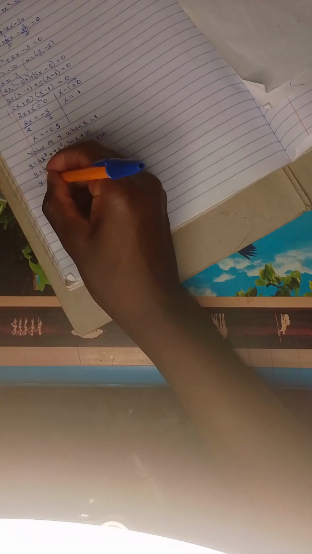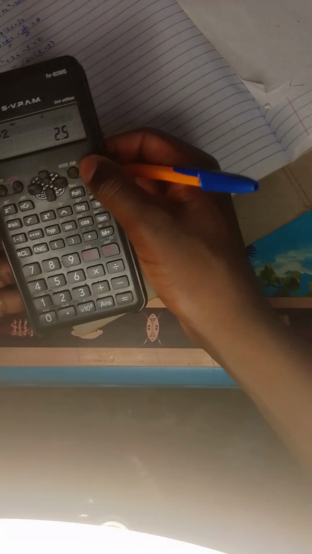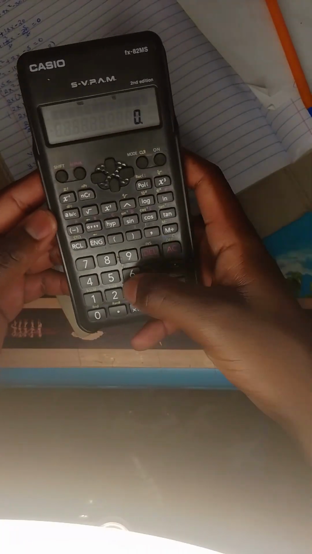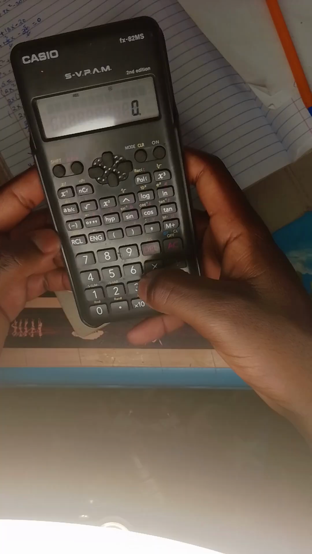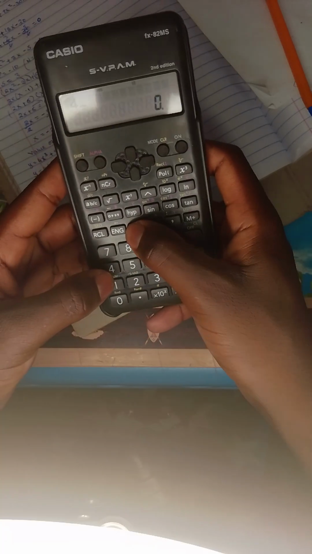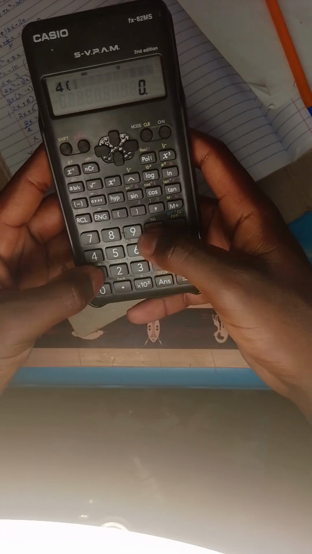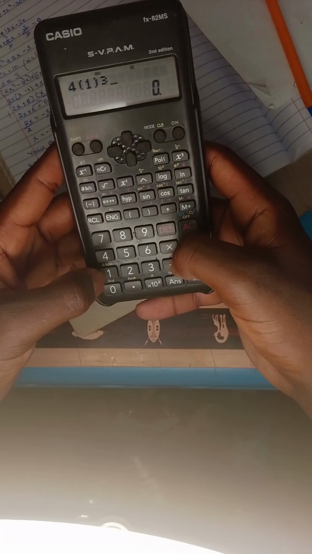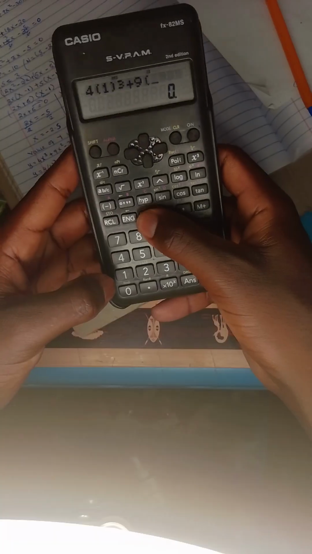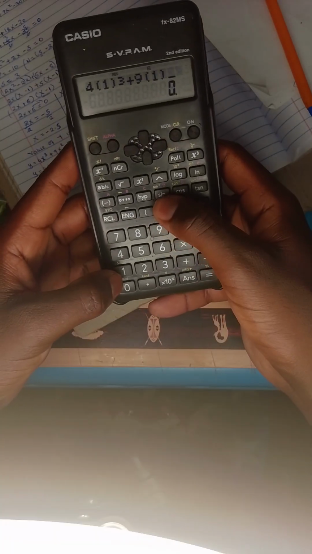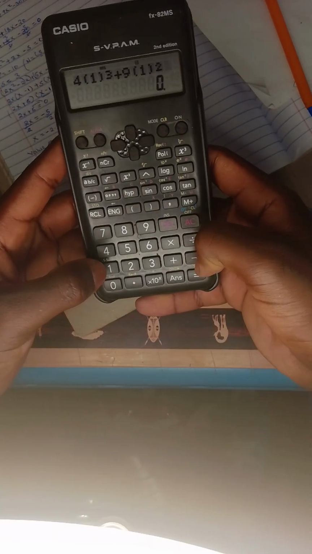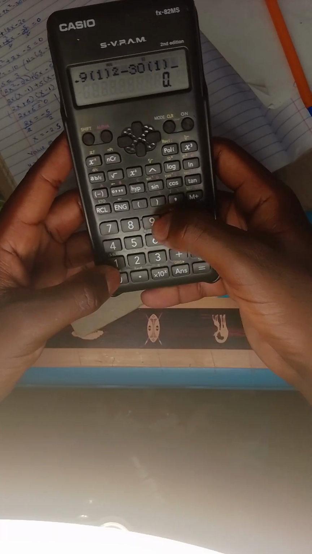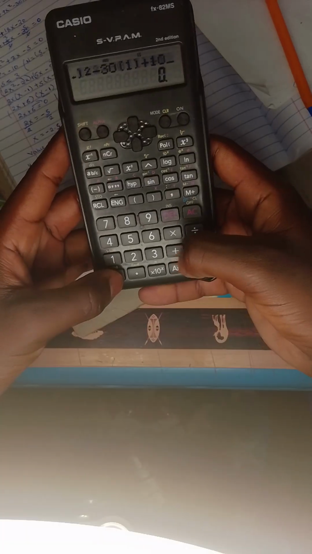Let's see what we will get. 4 into 1 cubed plus 9 into 1 squared minus 30 into 1 plus 10.